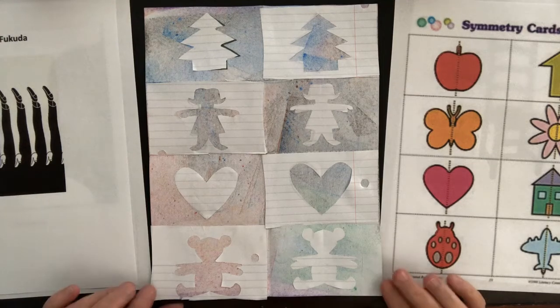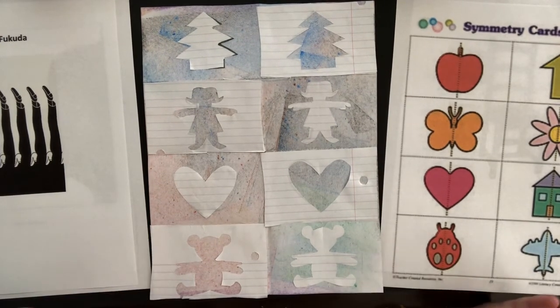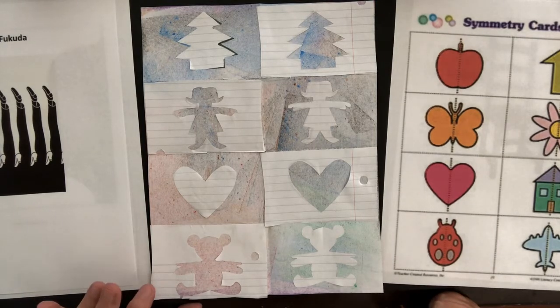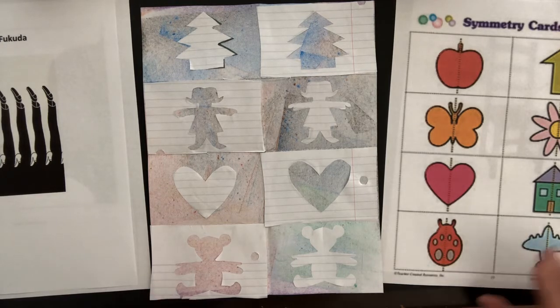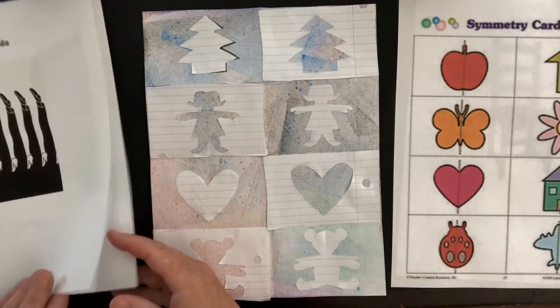Hi, today we're going to be making a paper collage using notebook and printer paper, or notebook or printer paper, or both. And we're going to be focusing on or exploring both symmetry and positive and negative space. Okay, so let's start with positive and negative space.